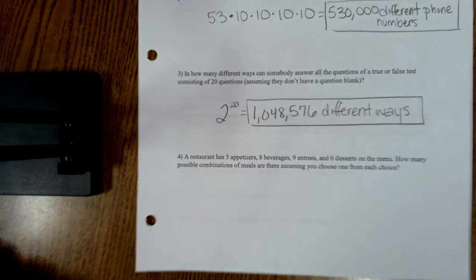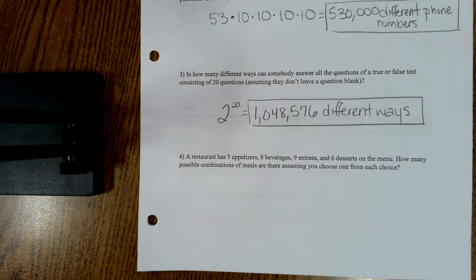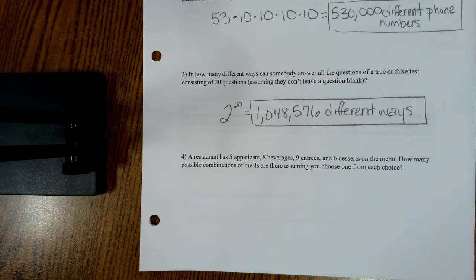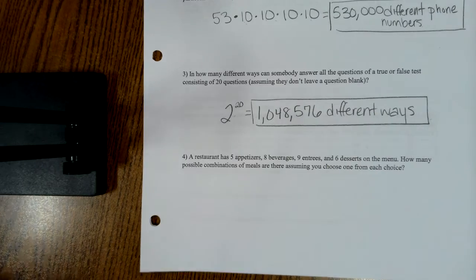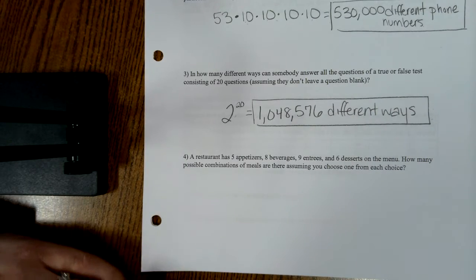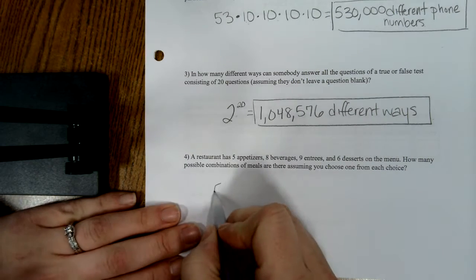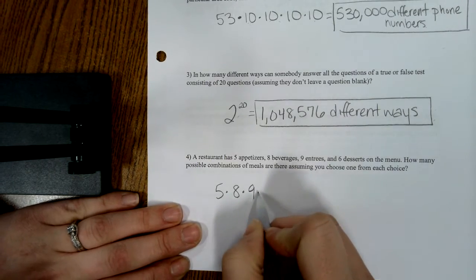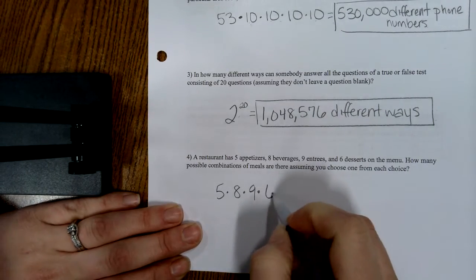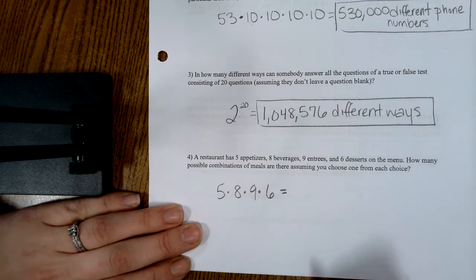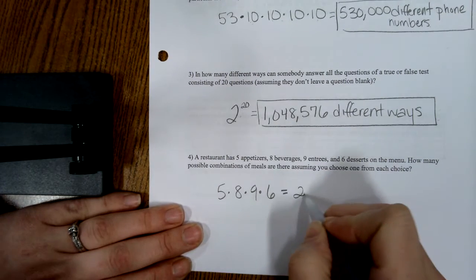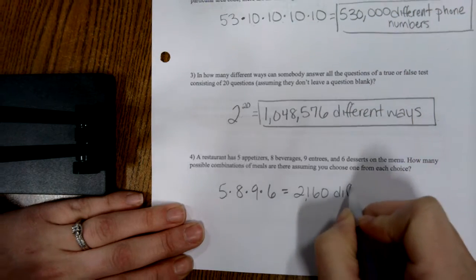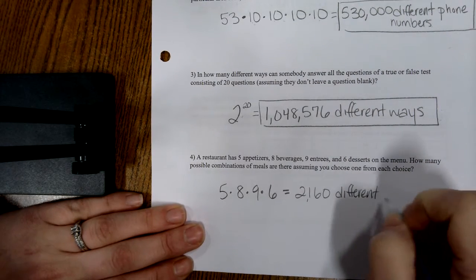Okay, number 4. A restaurant has 5 appetizers, 8 beverages, 9 entrees, and 6 desserts on the menu. How many possible combinations of meals are there, assuming you choose one from each choice? So you have 5 appetizers times 8 beverages times 9 different entrees times 6 desserts. When you enter that in your calculator, you should get 2,160 different meal combinations.